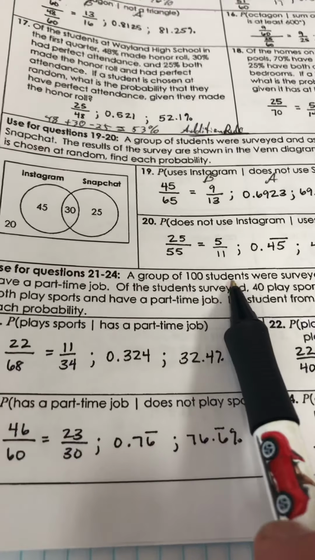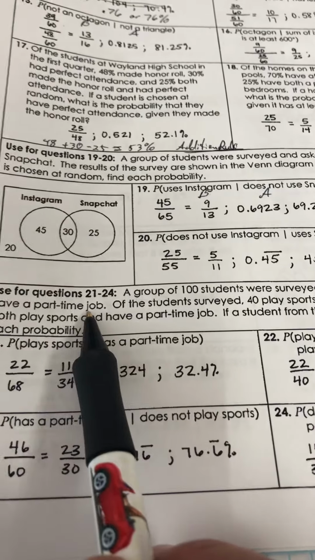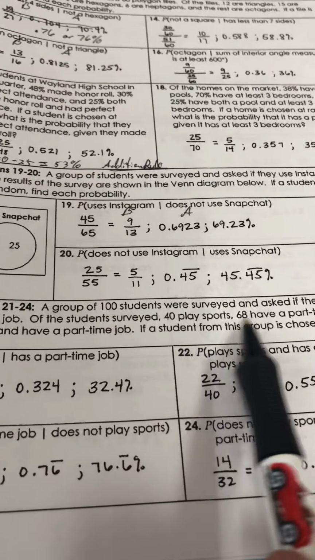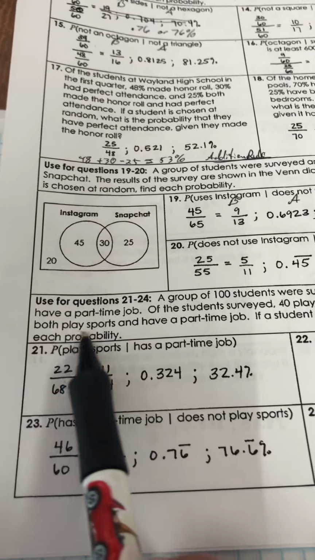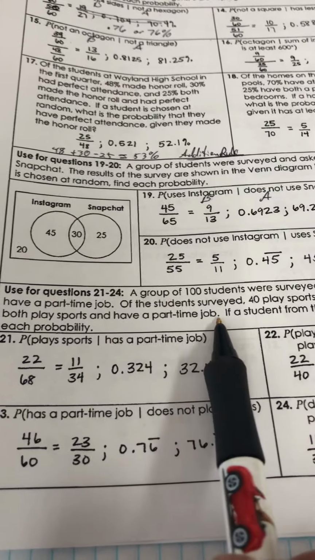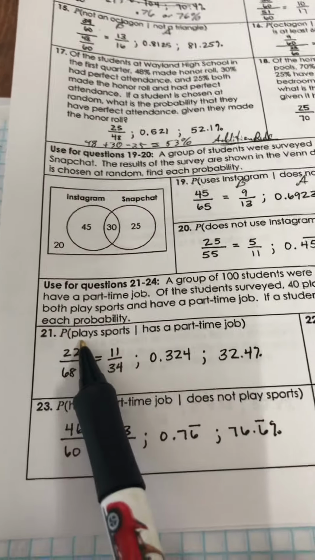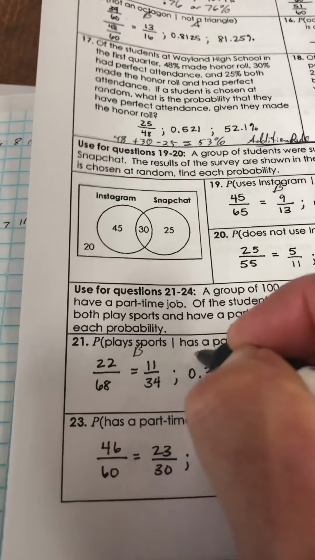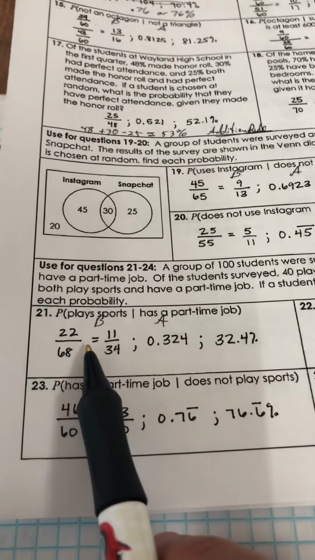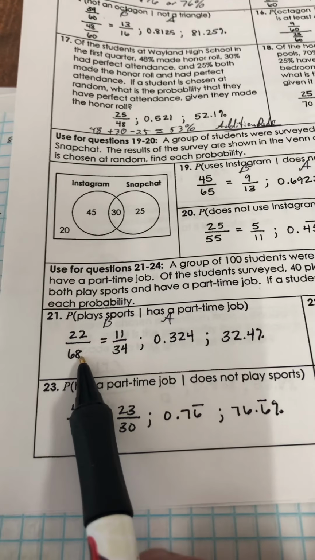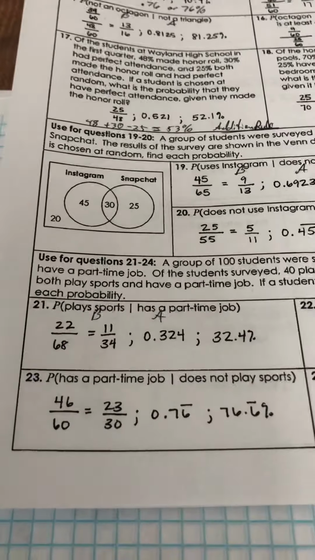A group of 100 students were surveyed and asked if they play sports or have a part-time job. Of the students surveyed, 40 play sports, 68 have a part-time job, and 22 both play sports and have a part-time job. If a student from this group is chosen at random, find each probability. Play sports, so this is my B, this is my A. Play sports and has a part-time job. So with that one, we're going to have 22 over 68. If you just go ahead and straight divide that, you're going to get 32%.